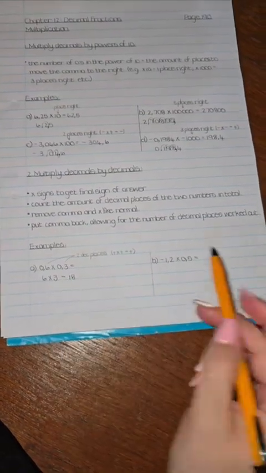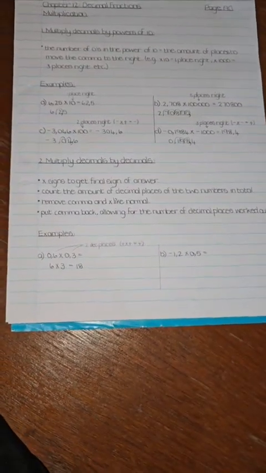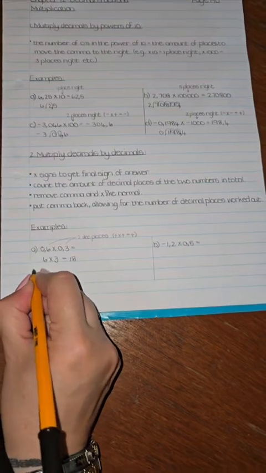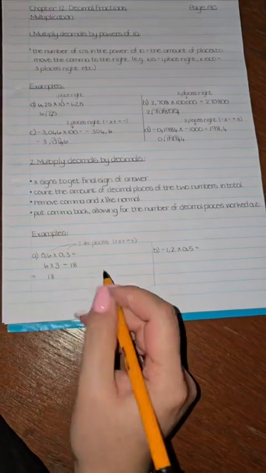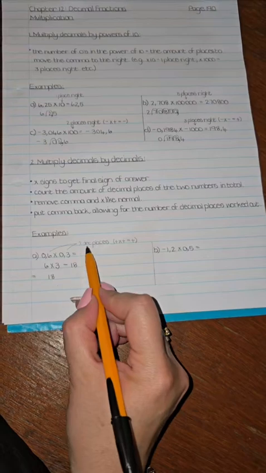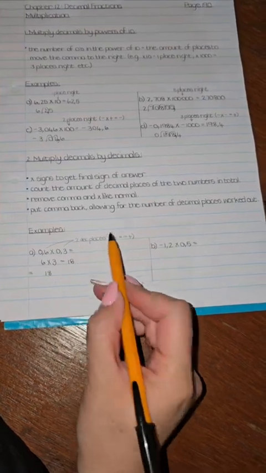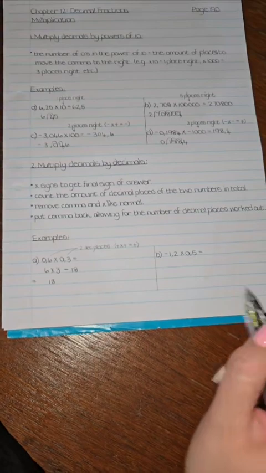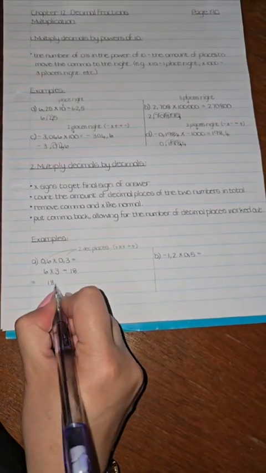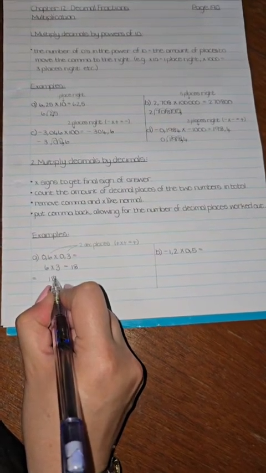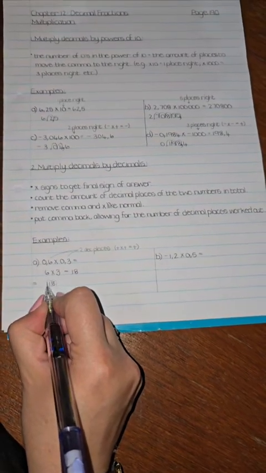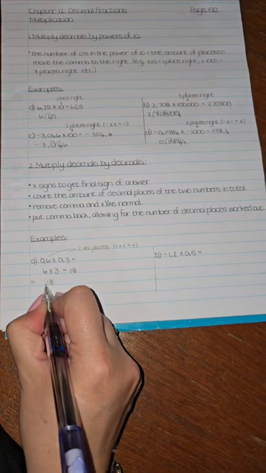But now, the next step is that we have to put the comma back. And where do we put the comma back? So, we are first going to write the number, and the amount of decimal places you took out in total is the amount that you are going to put back. So we put our comma at the back and we are going to take 2 jumps to the left. 1, 2. We're going to put our comma in.